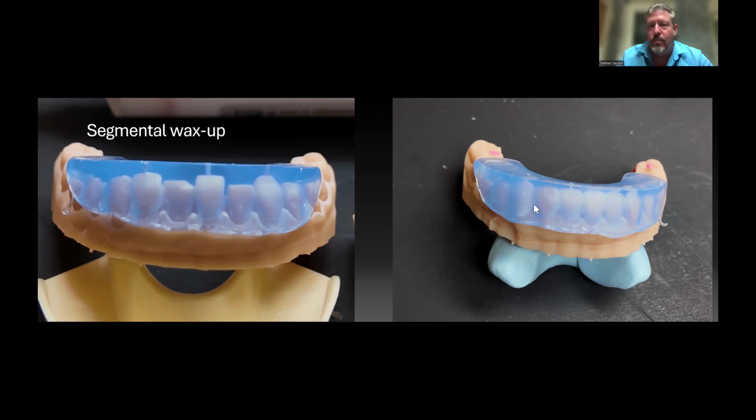Here's one where segments are waxed up. So on this side, every other tooth is waxed up. And I injection mold those first. And after I shape them, I have another stint where every tooth is waxed up, and I do the ones I didn't do the first pass through. I can do all six anterior teeth in two passes. Literally takes 20, 30 minutes.